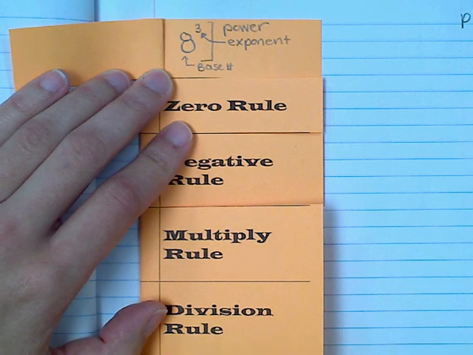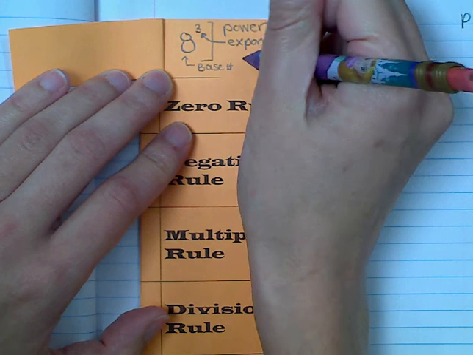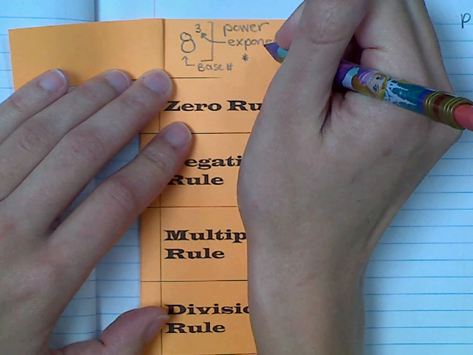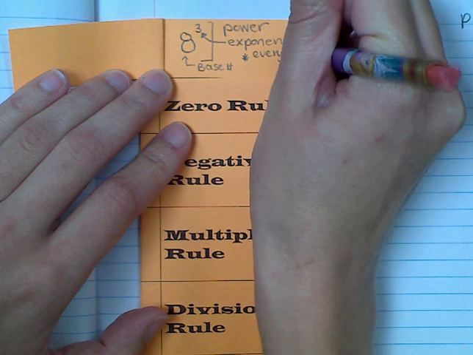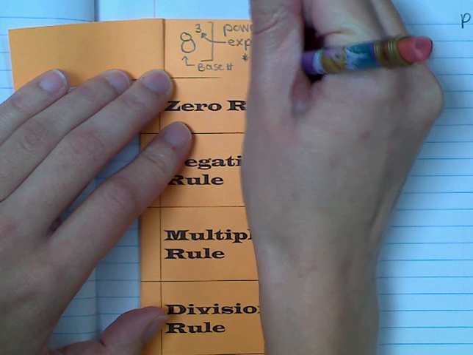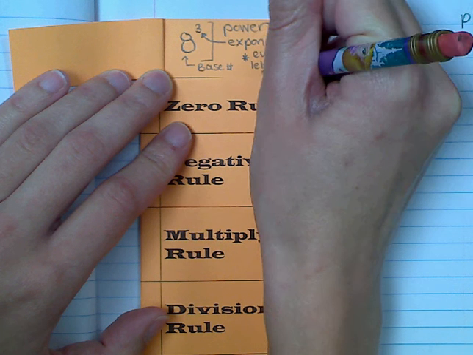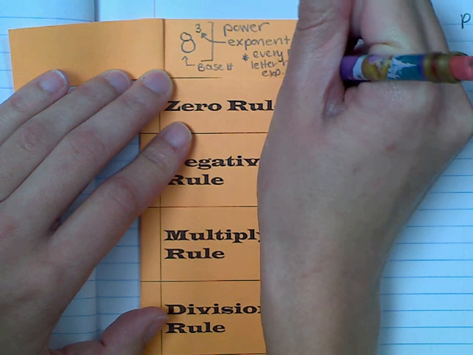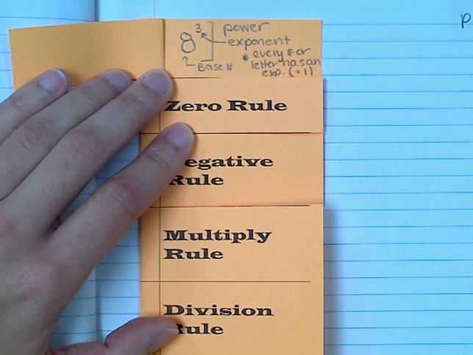And it's really important for our purposes to think of every number and every letter as having an exponent. If you don't see it, then it's just one. So every number or letter has an exponent. It's one if you don't see it.